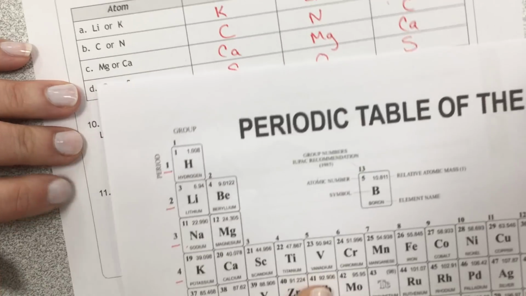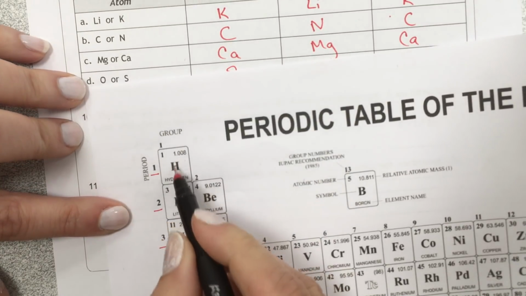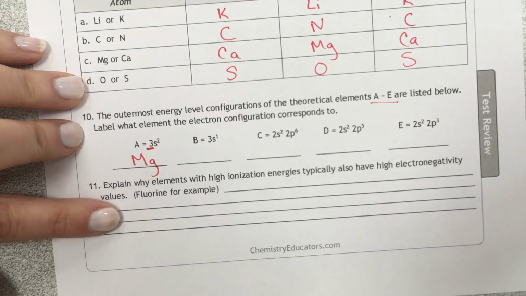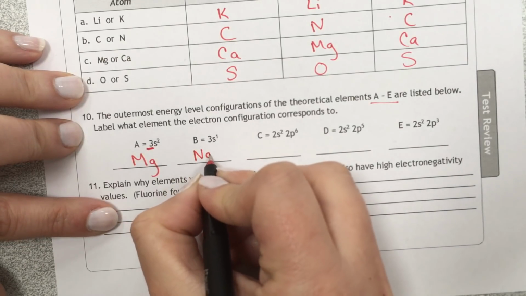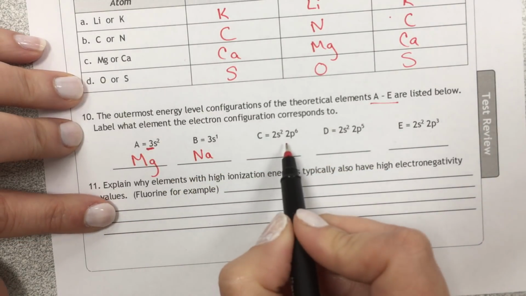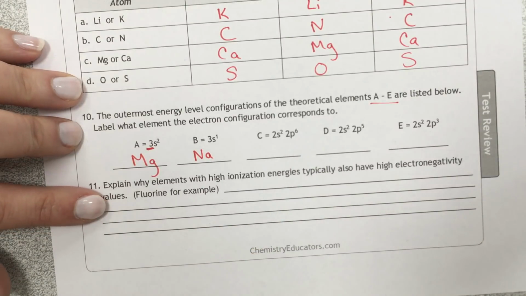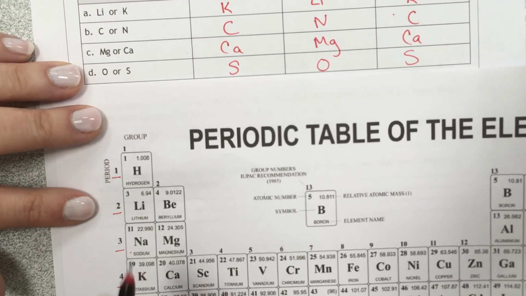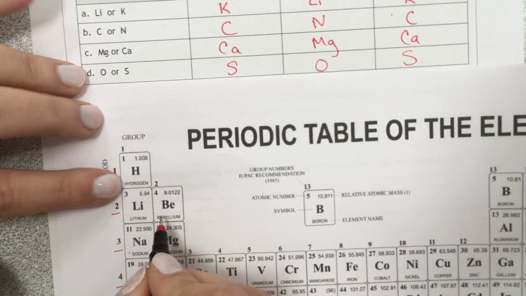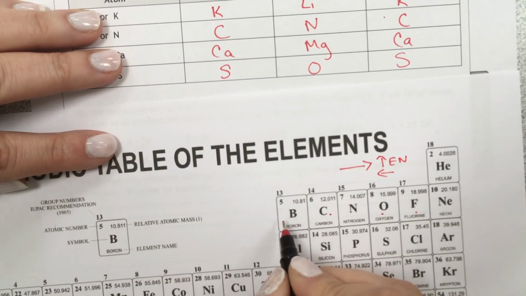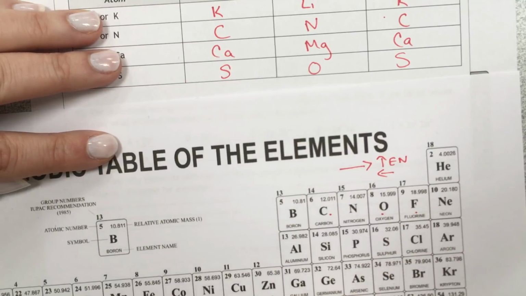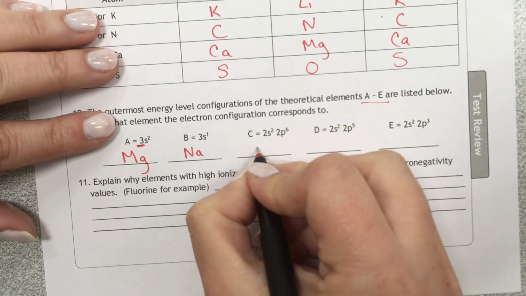3s1, so again, we're in 3. S1 is here, so that's sodium. Okay, 2s2 and 2p6, which would be neon. Okay, so 2p6 would be neon.